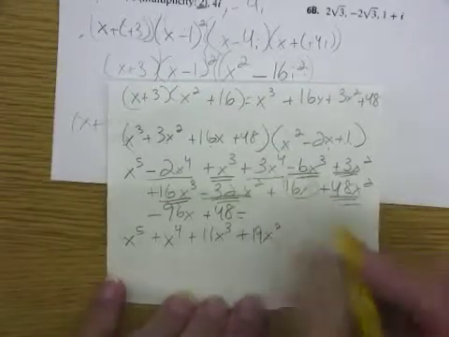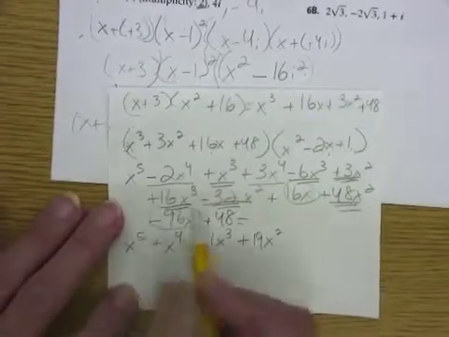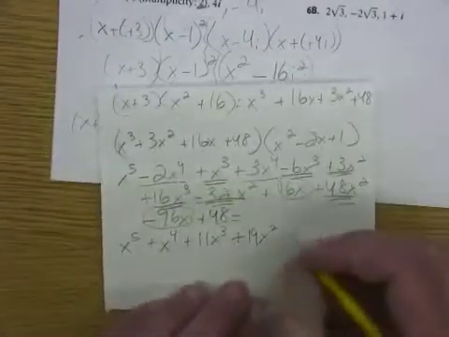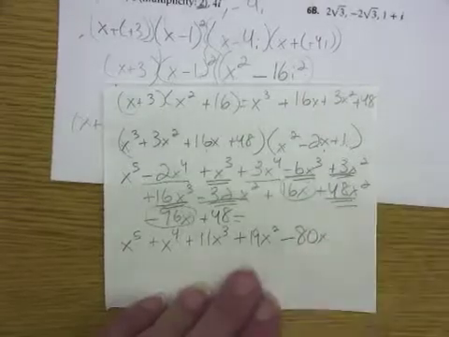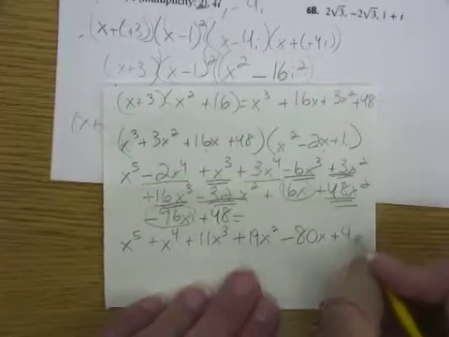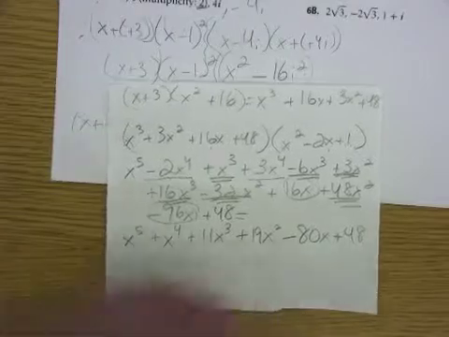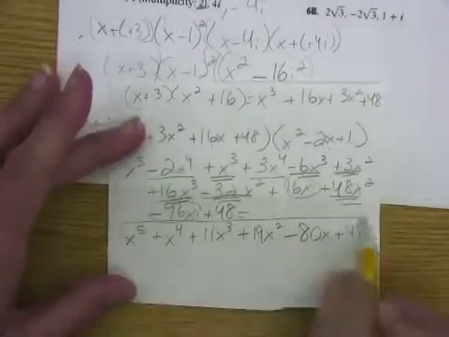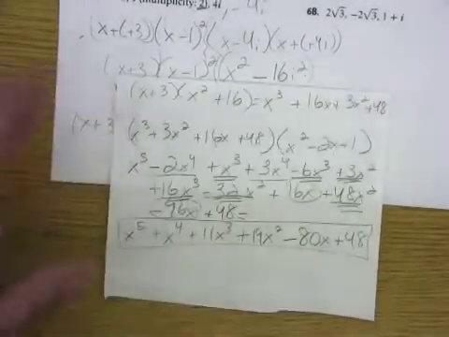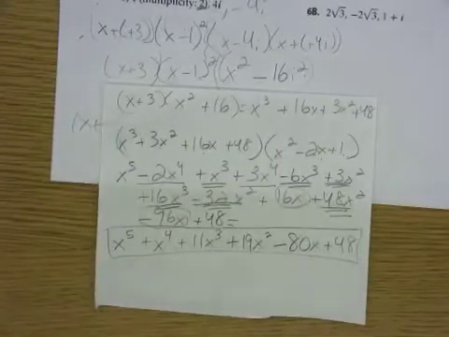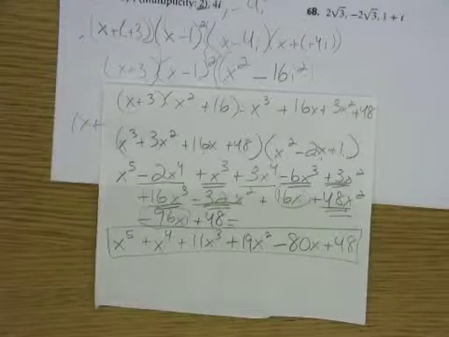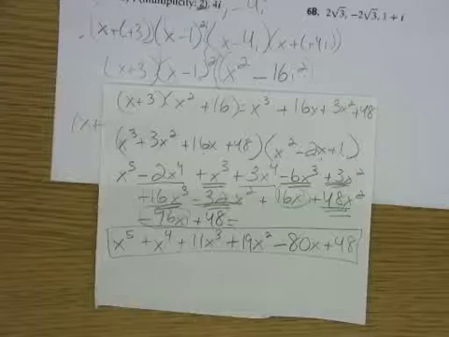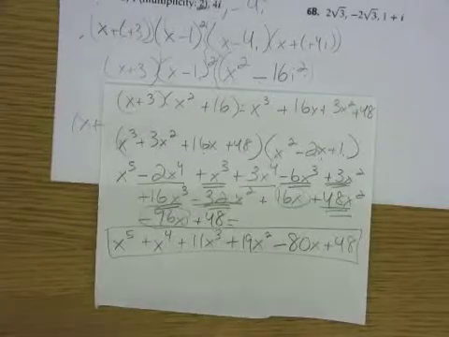Finally, I have this 16x and this negative 96x. And when I put them together, I have negative 80x plus 48. And this polynomial is the answer. And as you can already guess, you're not going to be assigned a whole lot of these kinds of problems. But it is something that we here in advanced topics do need to cover.